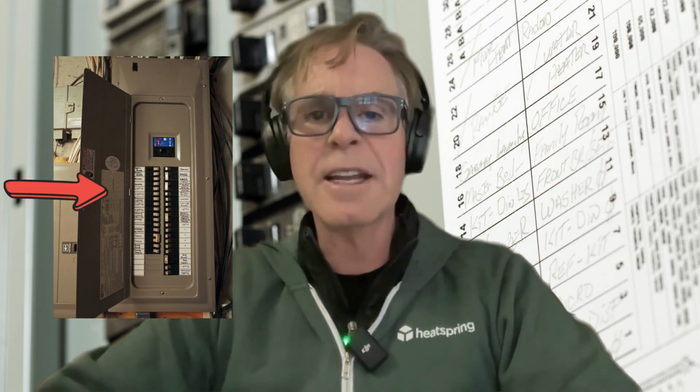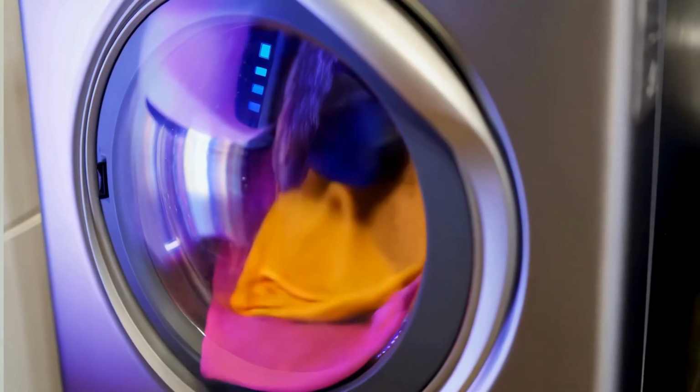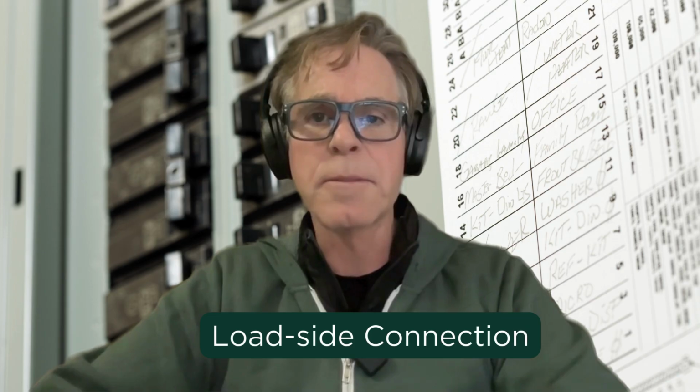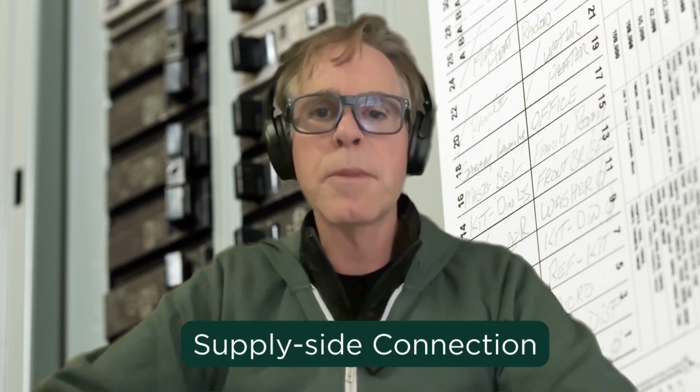That means the side that all of your stuff in your building is operating off of, and loads are things that use electricity like light bulbs and washing machines and air conditioners. And of course, you can't forget hot tubs. And if you're connecting your solar or your energy storage where those hot tubs are connected, that is called a load side connection. But if you go on the other side of that main breaker, main service disconnect, that is called a supply side connection.